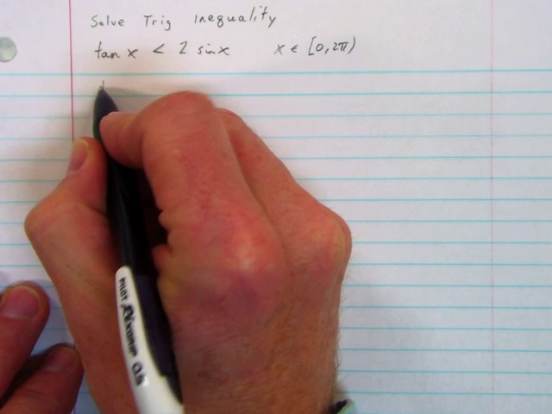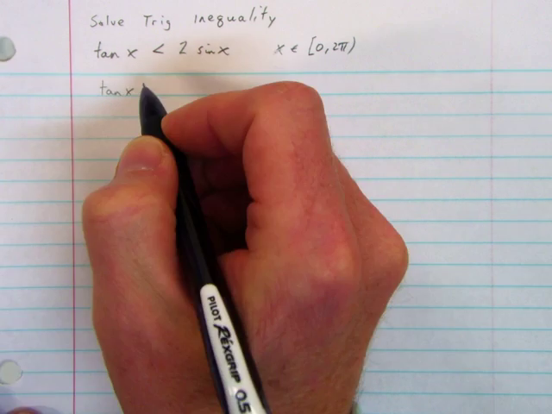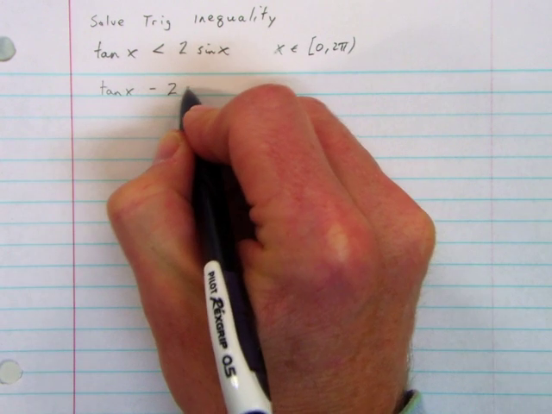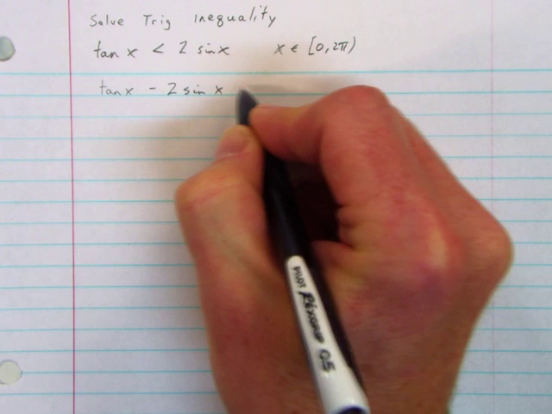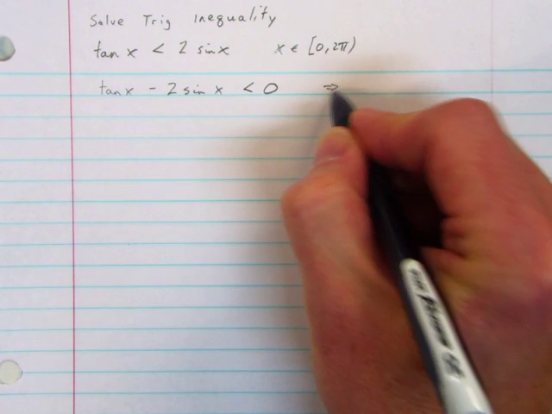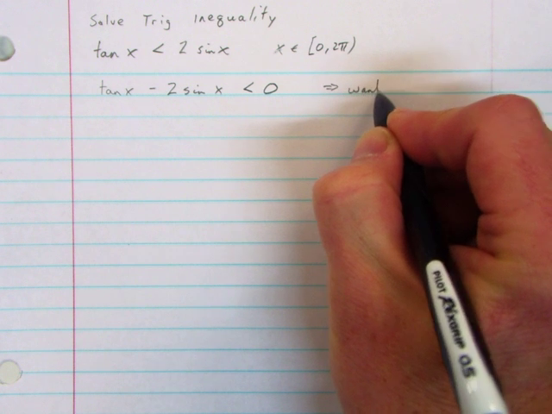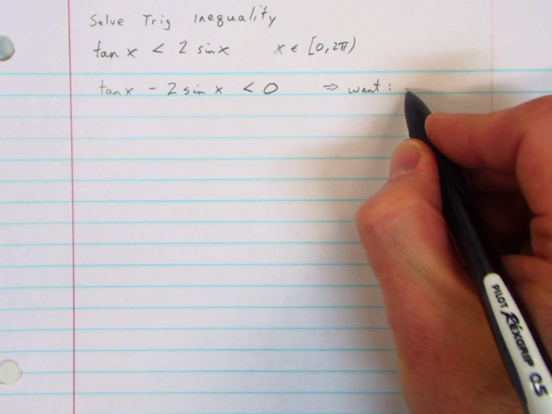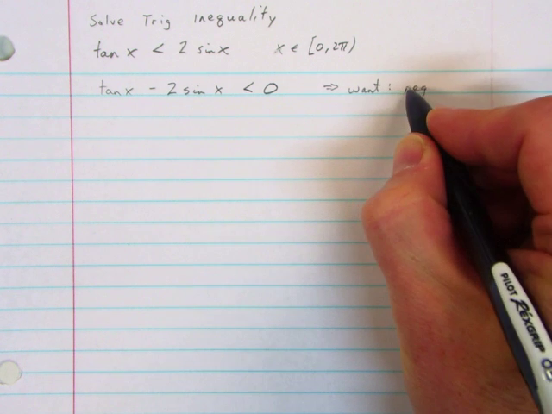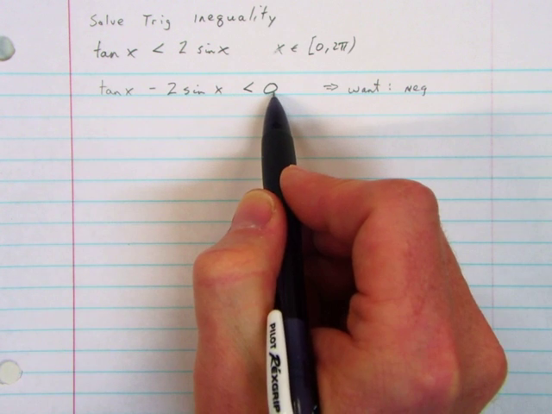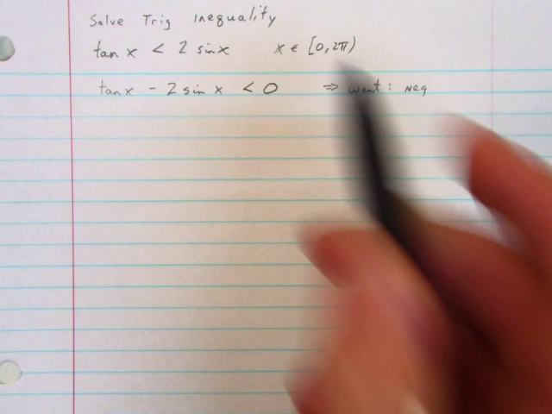So the first thing we want to do is move everything to one side, so we have a 0. I'll just pick the left side. It really doesn't matter. What this is going to tell us when we get to the end is which kind of values we want, positive or negative. We want the negative. How do we know that? Because this expression is going to be less than 0.